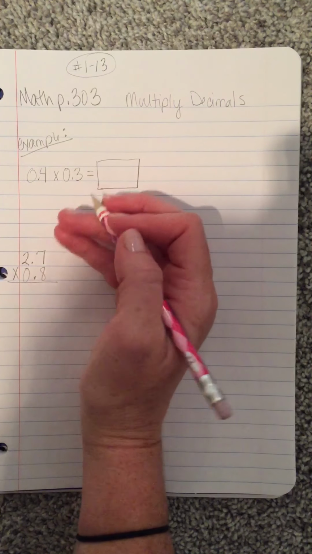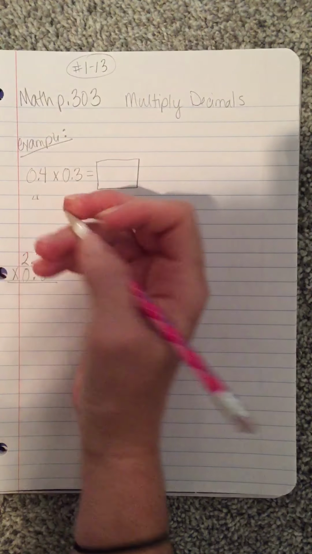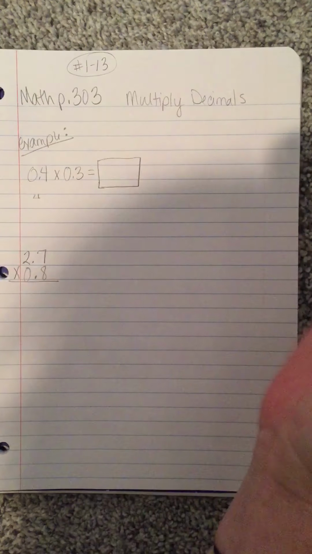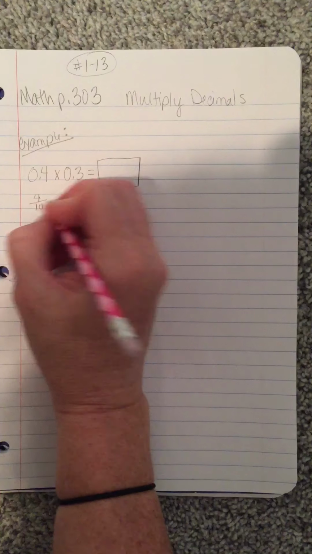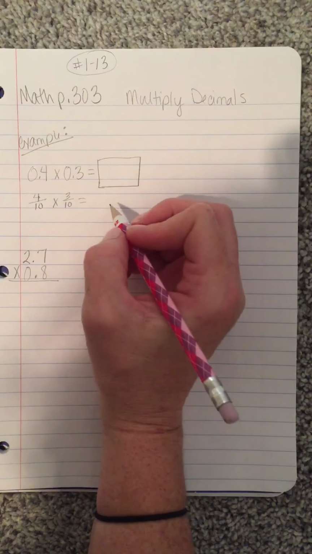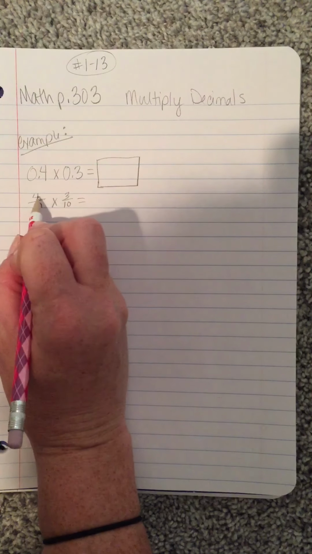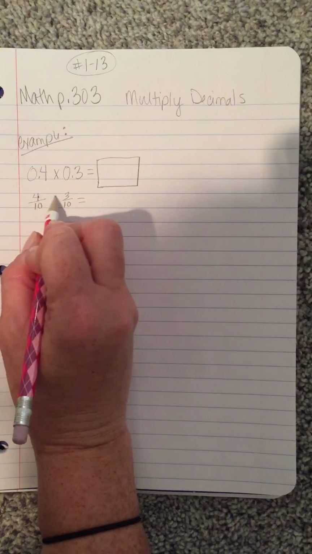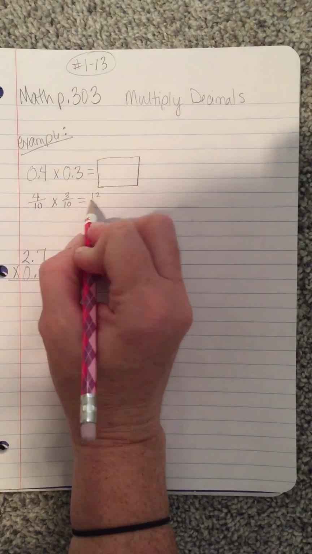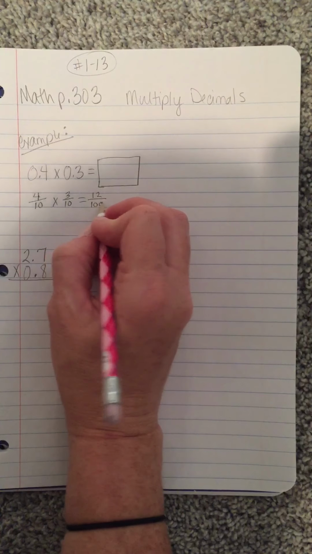Well, in the examples they showed you on the page, they drew this out into fractions. They did 4/10 times 3/10 equals what? If you remember from our previous lessons, whenever you multiply fractions, you just multiply across. 4 times 3 is 12. Then you have 10 times 10 is 100.